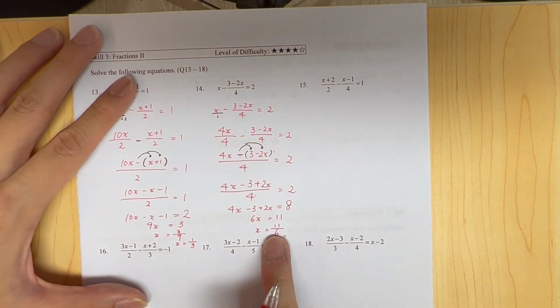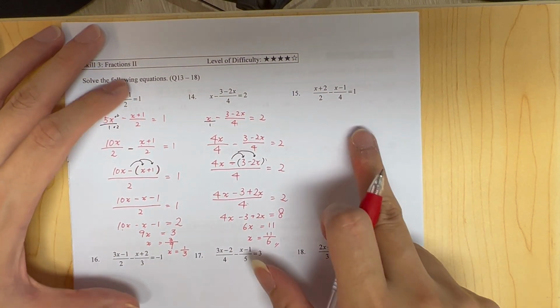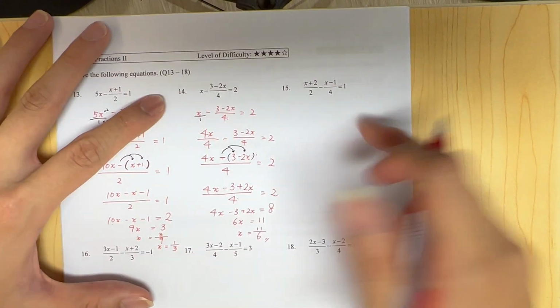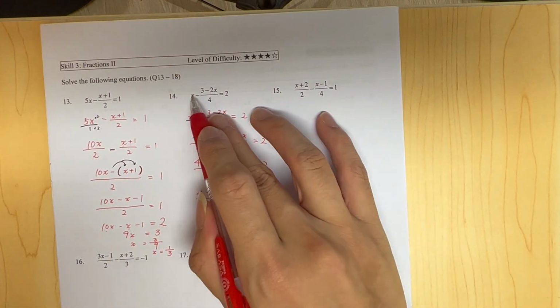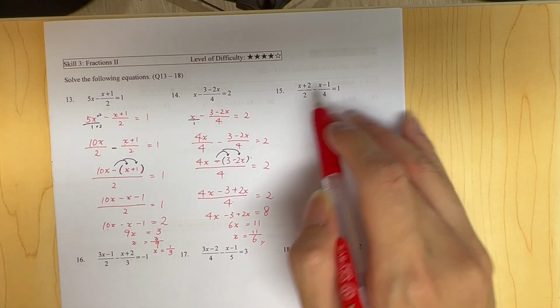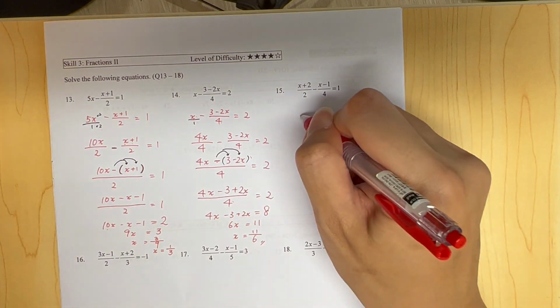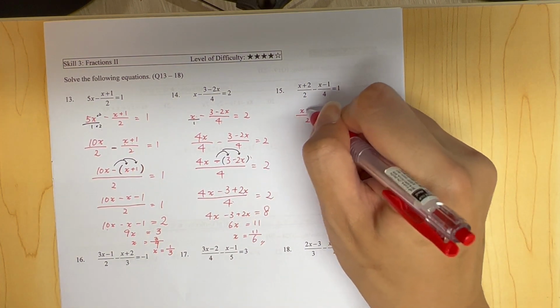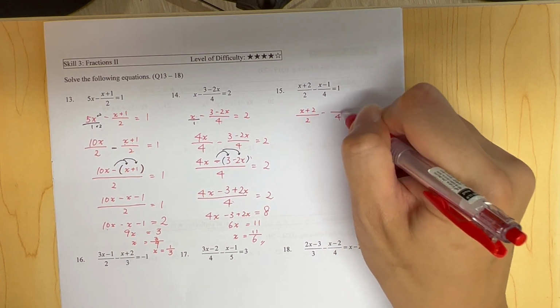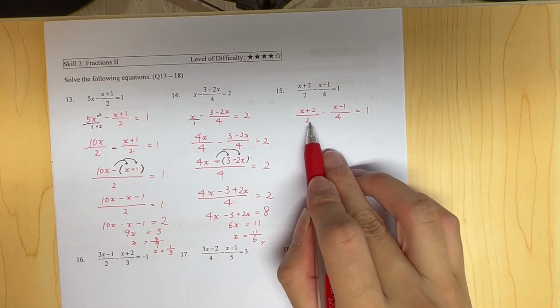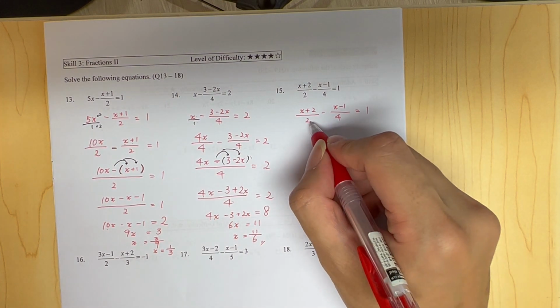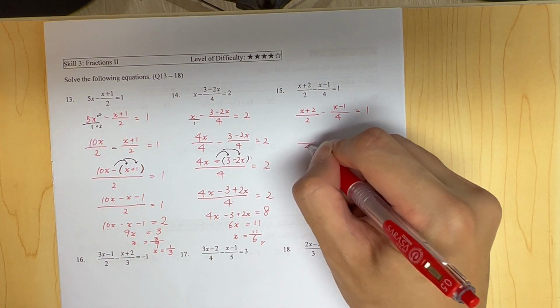So I think this marks the end of this question. So let's move on to question 15. Question 15 is very similar, but you find that there are two separate terms in the numerator. So there is one important reminder for this type of question. The reminder is we just multiply 2 to make a common denominator. So we multiply 2 here, nothing special.